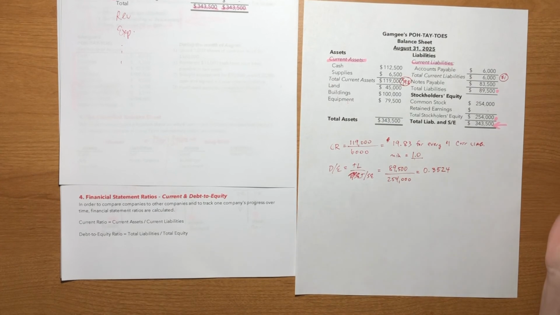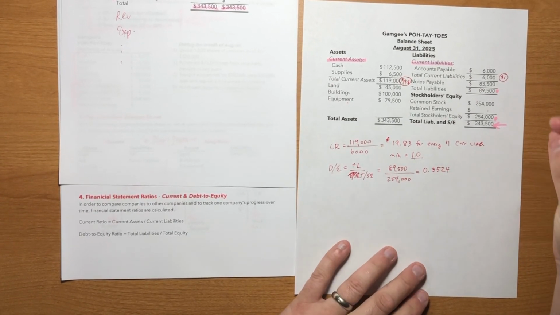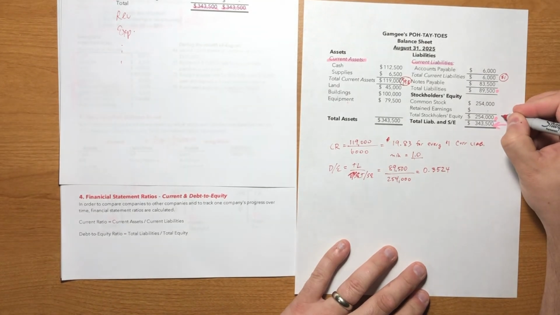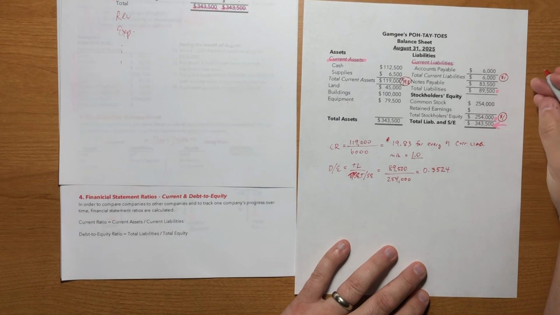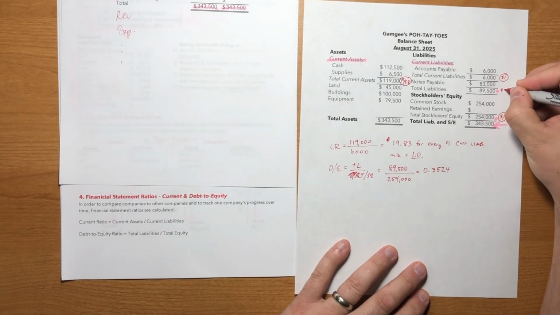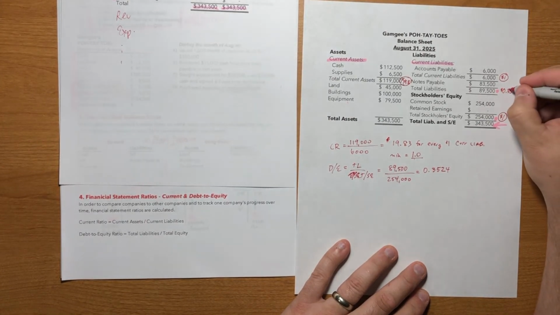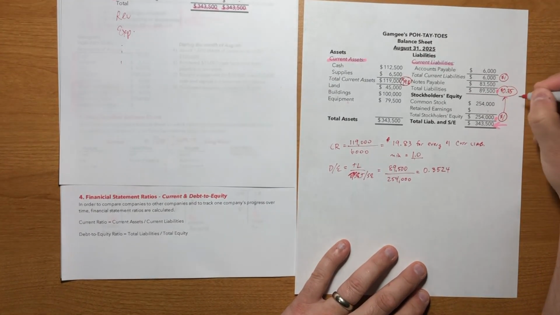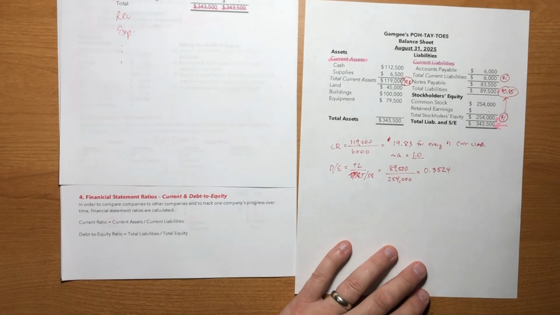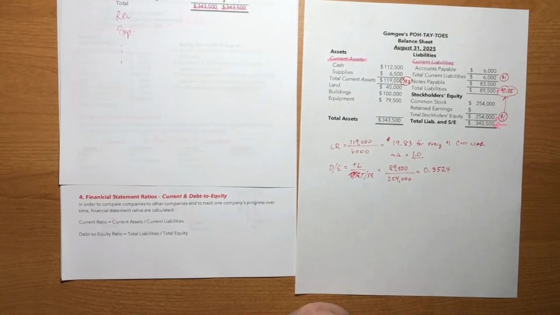What does this tell us? Well, this tells me that for every dollar that owners have invested in the business, the company owes 35 cents. So, who has a greater claim to the assets of the business?